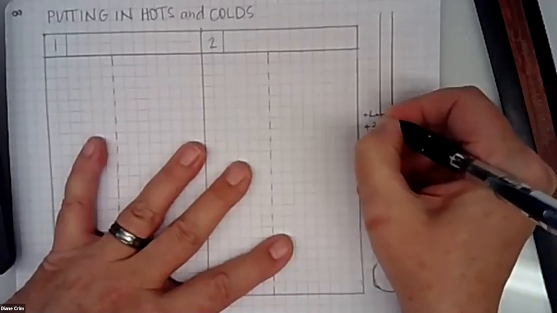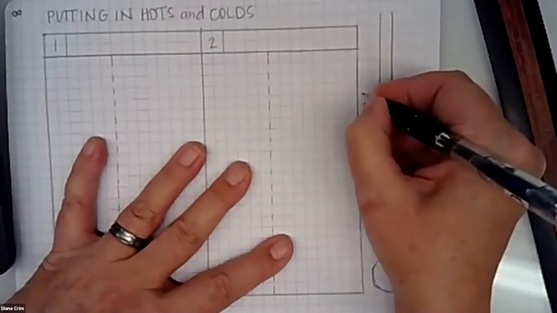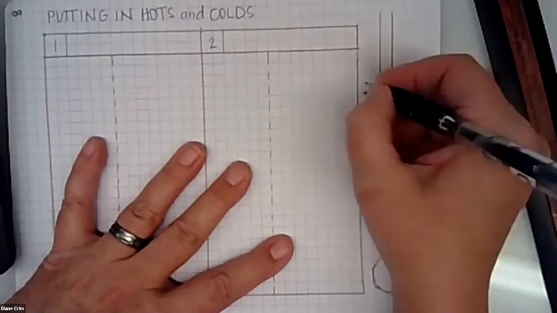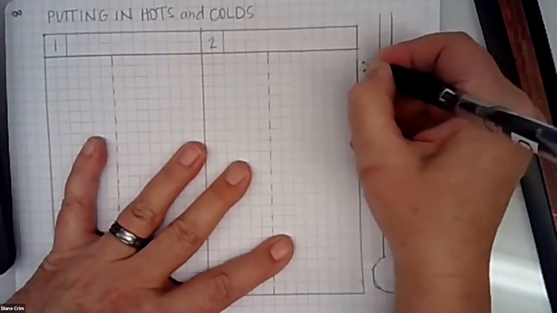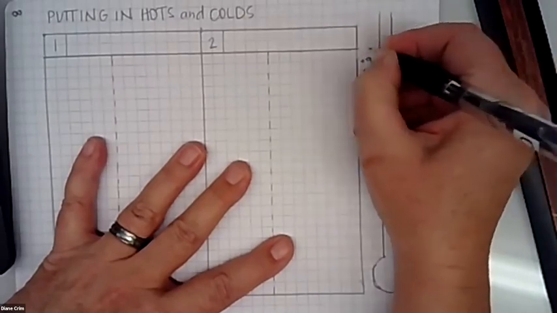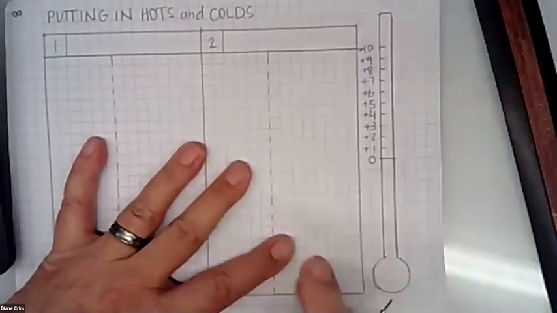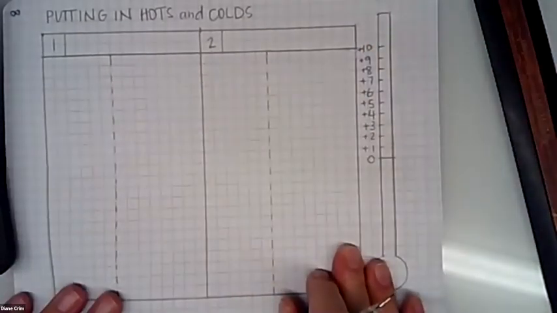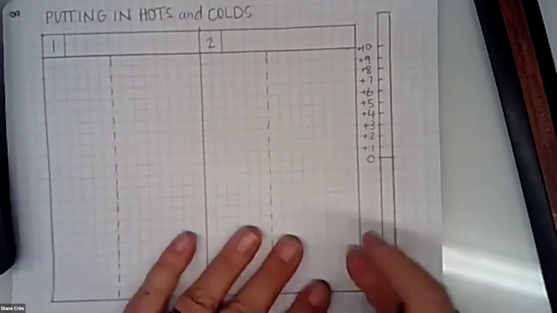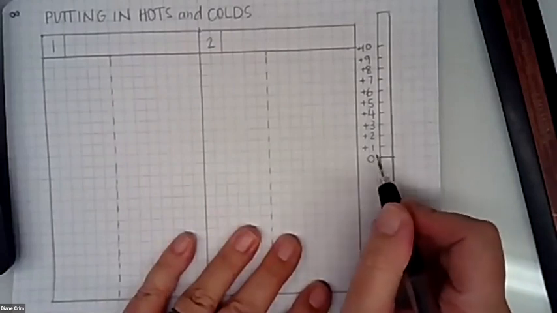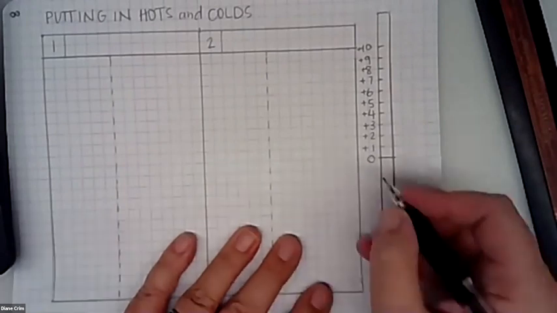So you should be putting this in your toolbox. Be sure to pause whenever you need a chance to catch up. I'll just go up to 10 right there. So those are the whole numbers. And if you take the whole numbers and flip them over, it's almost like you fold them right here in the center. You're going to have a matching set of numbers that just go in the opposite direction.